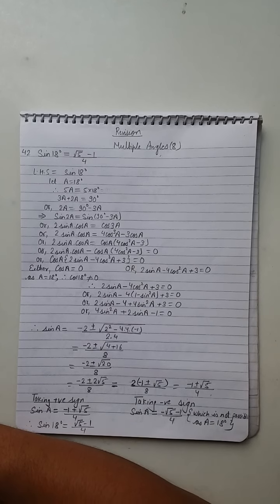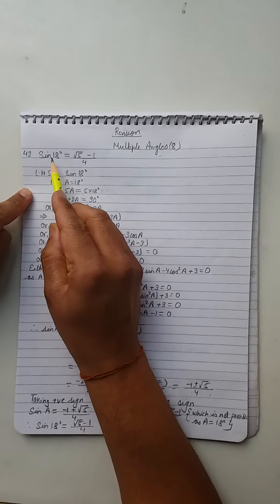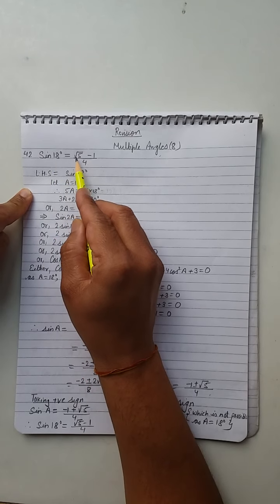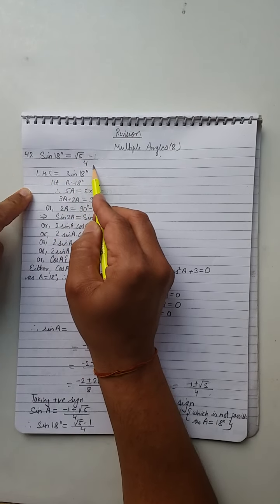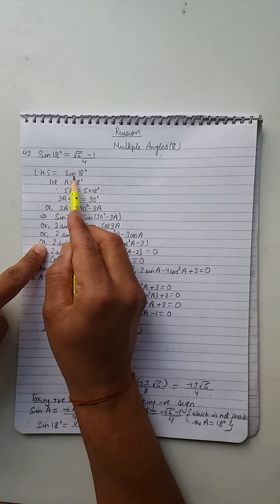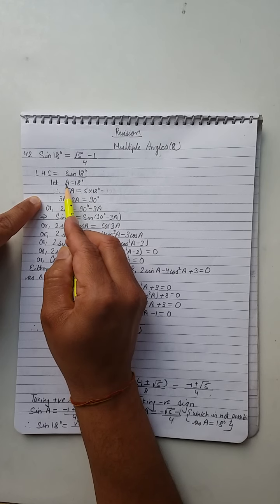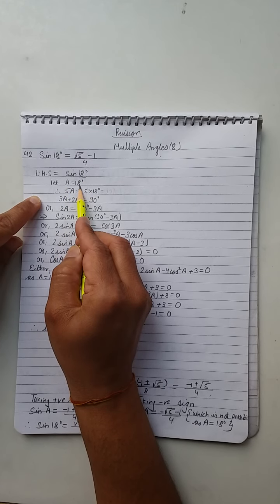So let's continue with question number 42. In question number 42, we have sine 18 degrees is equal to (√5 − 1)/4. So we'll begin with the left hand side. In the left hand side we have sine 18 degrees. So let's assume 18 degrees as A. So A is equal to 18 degrees.